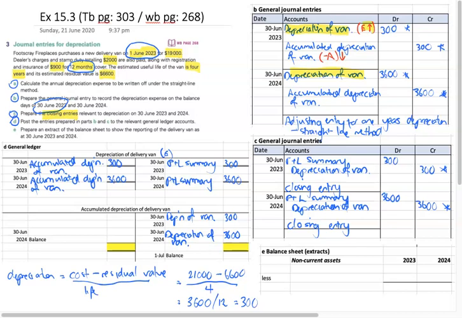Why is our cross-reference depreciation of van? Because we are referencing which is the other side of the transaction. We need to post these, and we recognize that this is essentially an asset account, and that means we have to balance it.